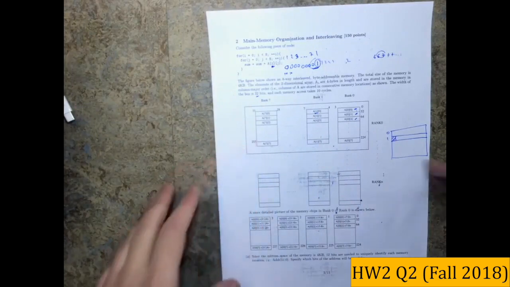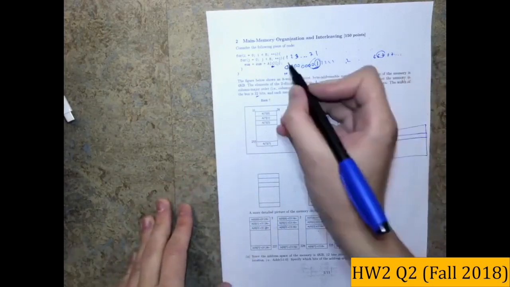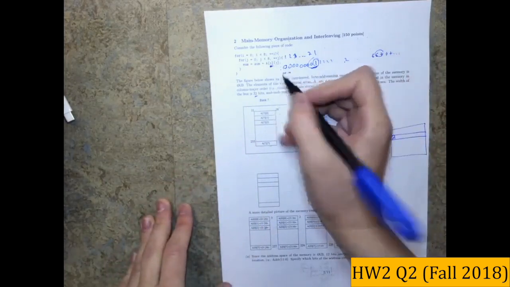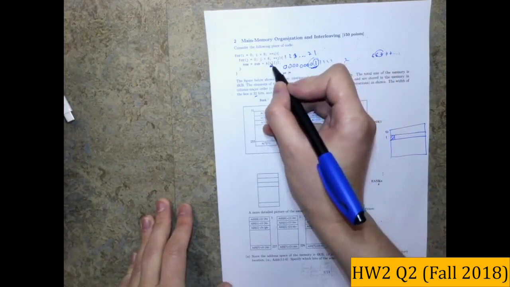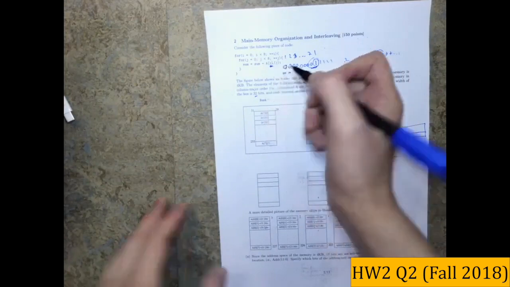Here, since the array is allocated in column major order in memory, if you access it in column major order, you will achieve the same effect as changing the interleaving scheme on the addresses. What we need to change in the code is, since it won't change the result, replace I with J and J with I, basically swap the iterators.